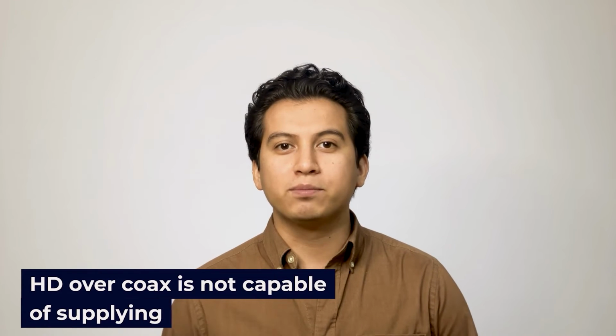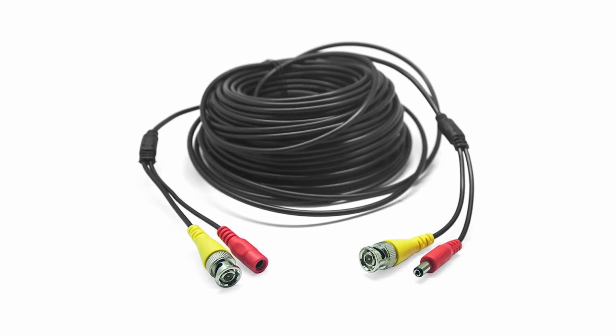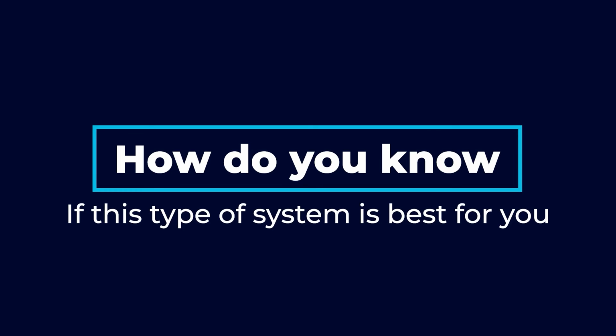Another major con is that HD over coax is not capable of supplying power. IP systems can use power over Ethernet, which is one of their many advantages. Because it can't supply power, HD over coax requires a second cable for power in addition to the coax cable that carries video and data feeds. There it is, the good, the bad, and the ugly of HD over coax cables. So how do you know if this type of system is best for you? We'll talk about that next.